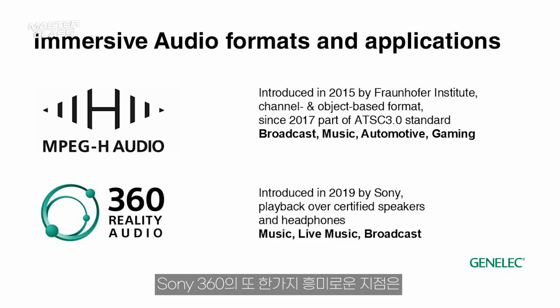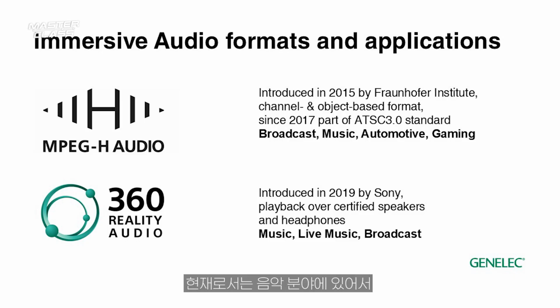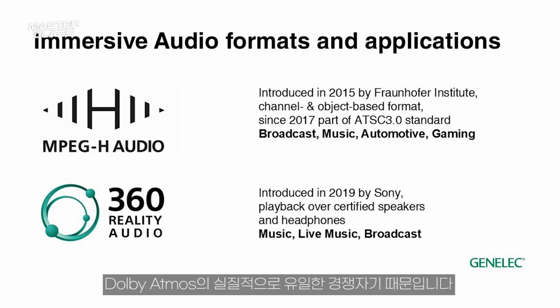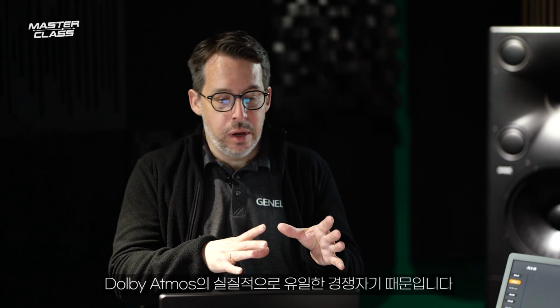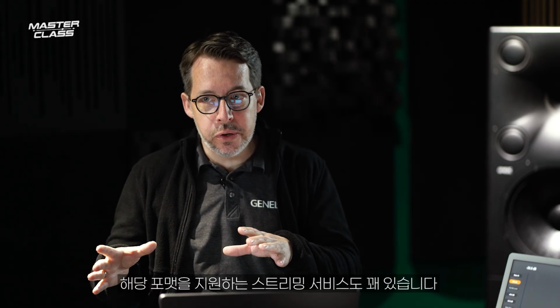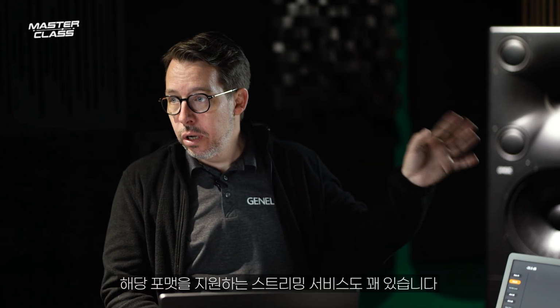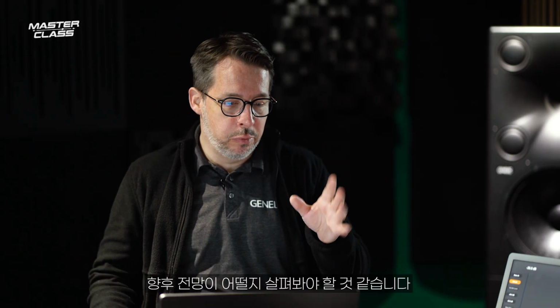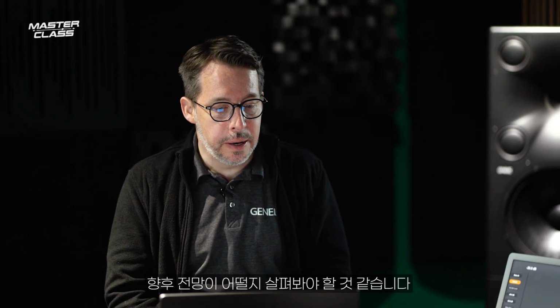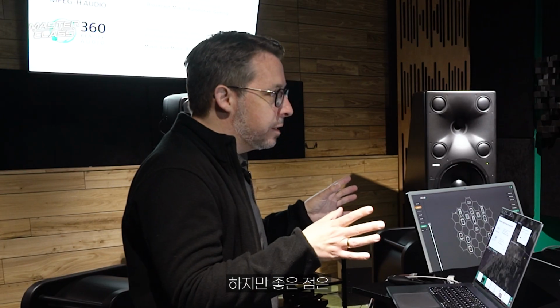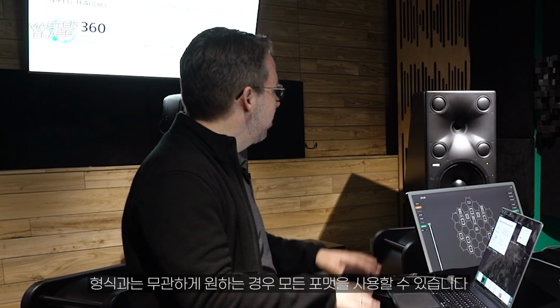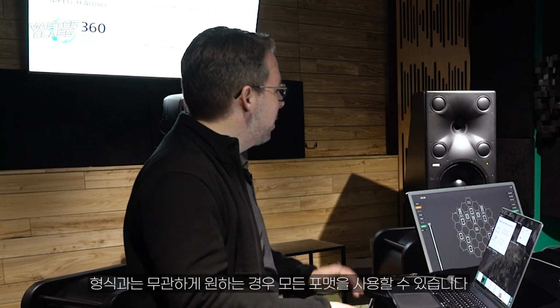Sony 360 is also interesting because, at the moment, it seems to be the only real competitor to Dolby Atmos when it comes to music. There are some streaming services that also support Sony 360, but not as many as Dolby. So we'll see where this is going in the future. But the good thing is, for Genelec, we are agnostic. We can use all formats if we want.